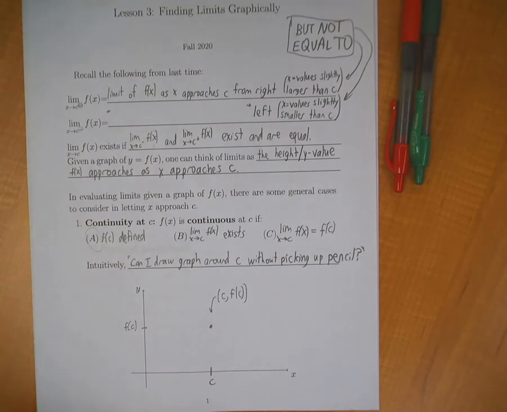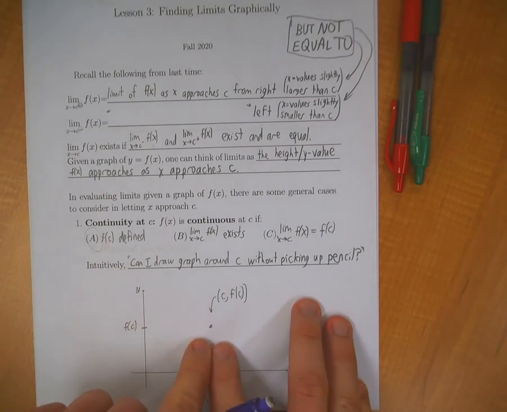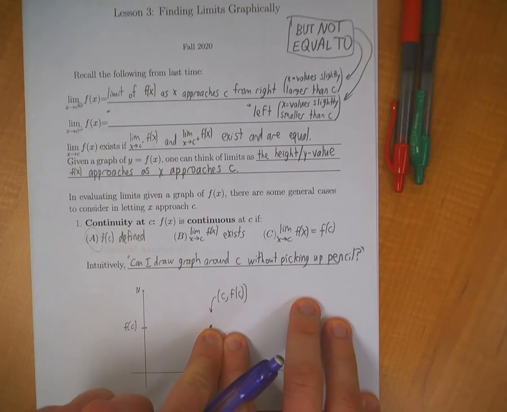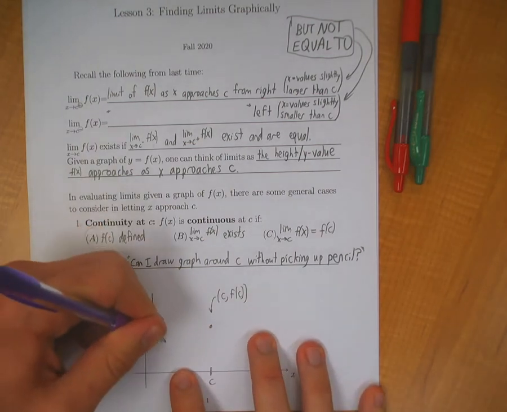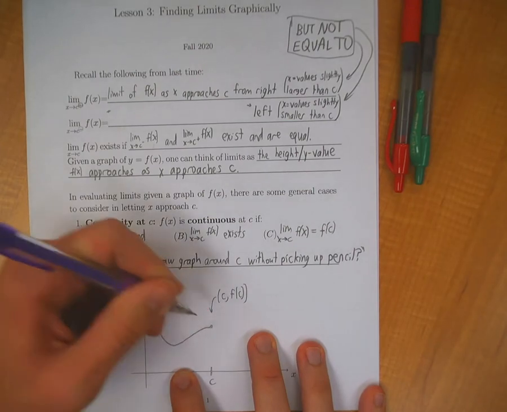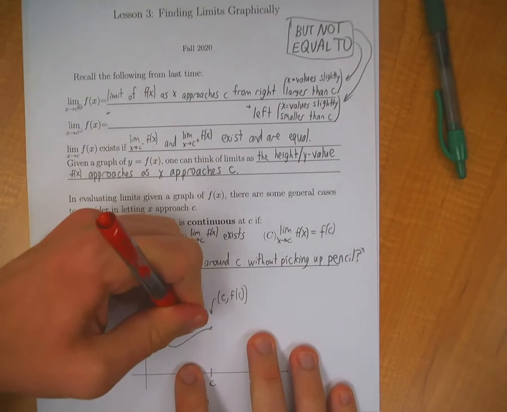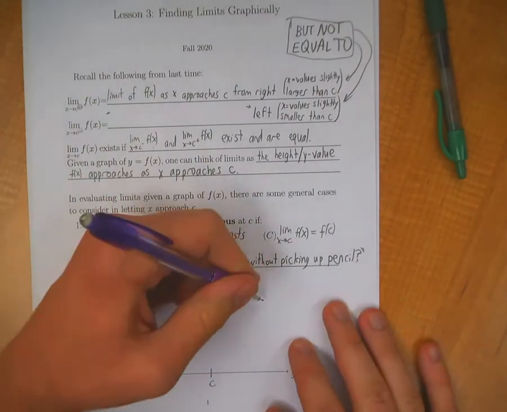So if this graph of f of x approaches c from both directions, not only do they have to approach the same y value, but they have to approach the function value f of c. So what I mean is that the left side limit approaches f of c, and then the right side limit also has to approach f of c.